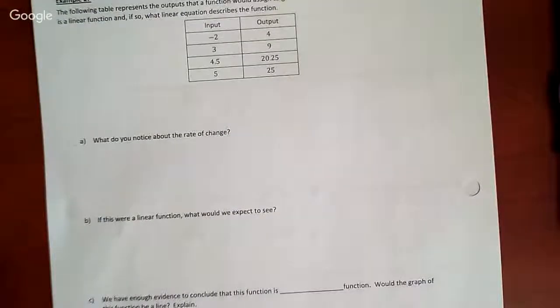So next is example 2. Let me fix the light, guys.